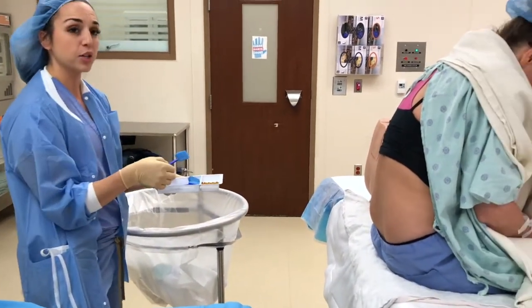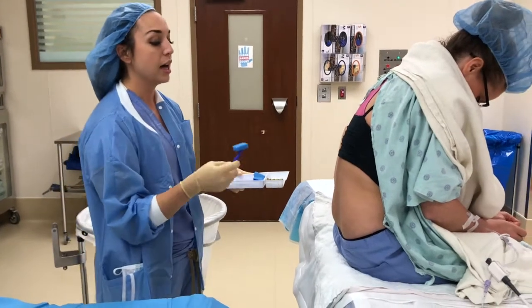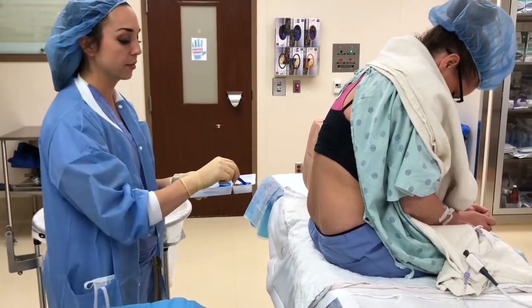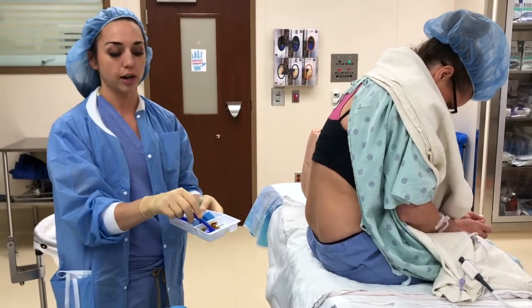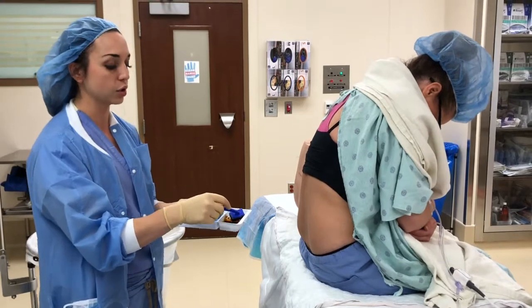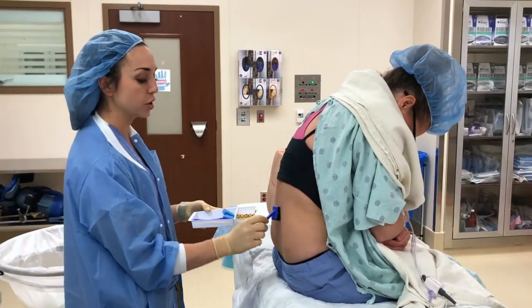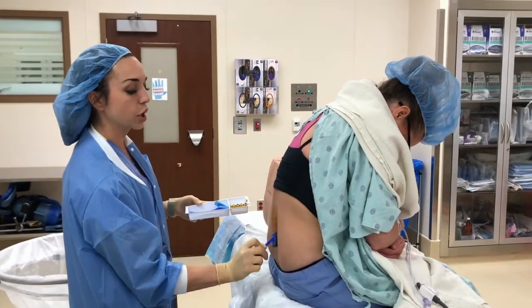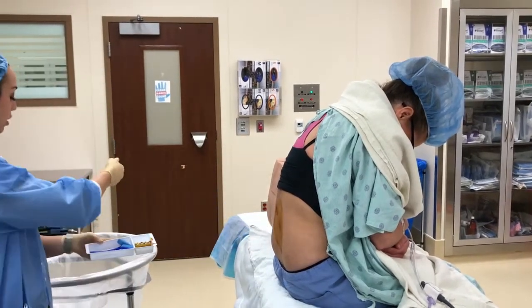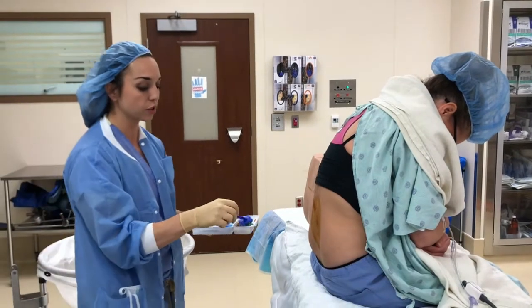At this time I usually say, okay mom, I'm going to clean your back. You're going to feel some cold, scratchy solution on your back. You're going to take your sponge and dip it in your povidone-iodine solution. So, okay, a little bit of cold, scratchy solution here. And remember to go in a circular motion from inside out. Toss it into the trash when you're done.